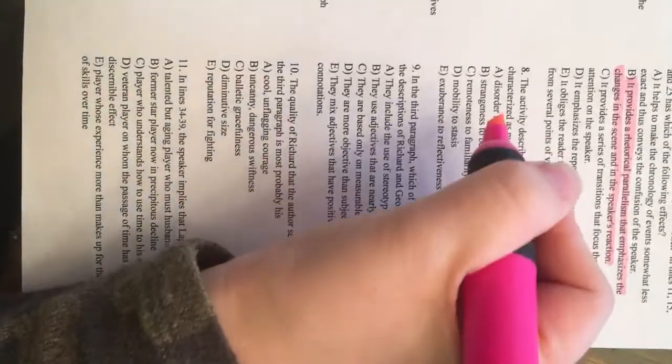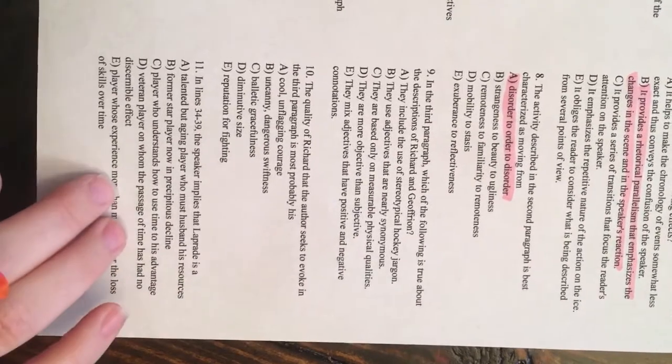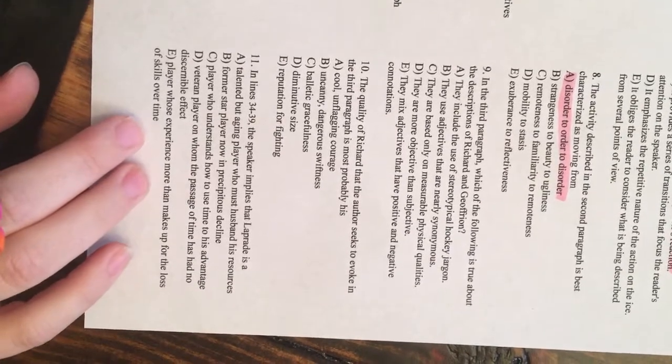Number 8, the activity described in the second paragraph is best characterized as moving from... So focusing on the second paragraph alone, the best answer here is A. It goes from disorder to order back to disorder. Some people miss this because they don't see it going back to disorder. But it's that very last line that shows it going back to disorder. It says that this beautiful design, basically bulging with motion and speed, begins to disintegrate and dissolve again. That was another one that lots of people missed. Only 55% of people got that one right.